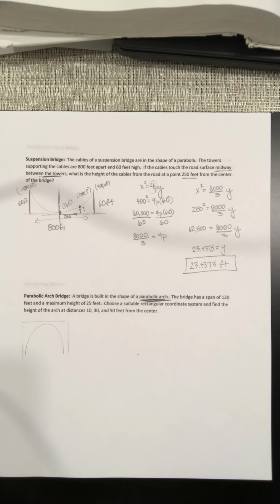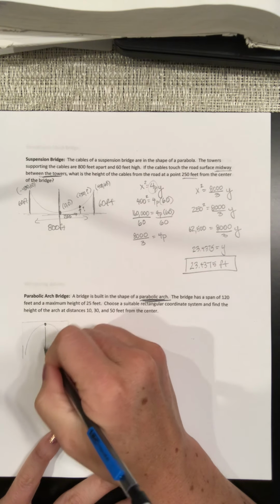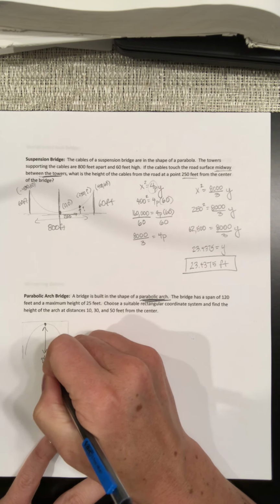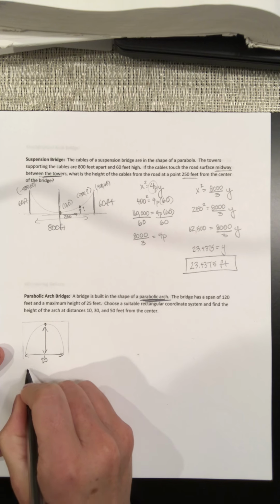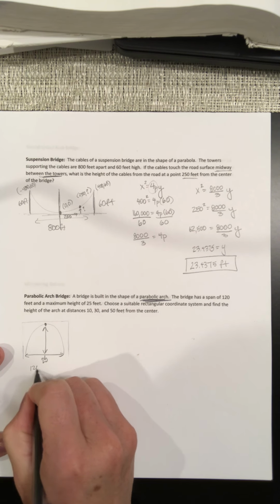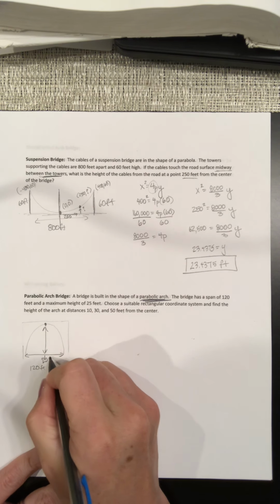It says the bridge span is 120 feet with a maximum height, the highest it is, of 25. And then the span is 120. Oh, I don't know why I put degrees. That's crazy. So this is feet and feet.